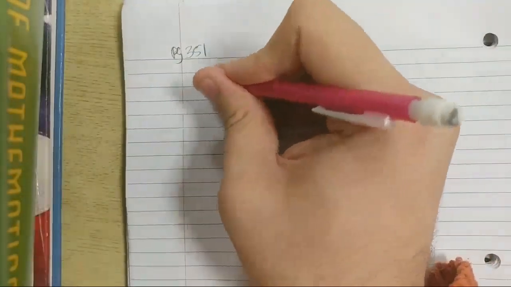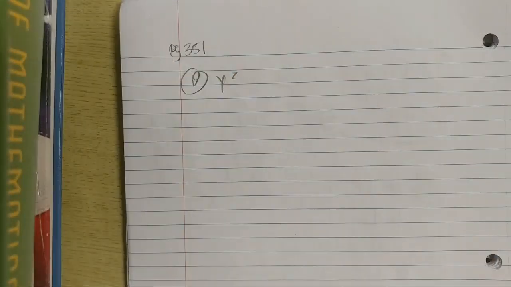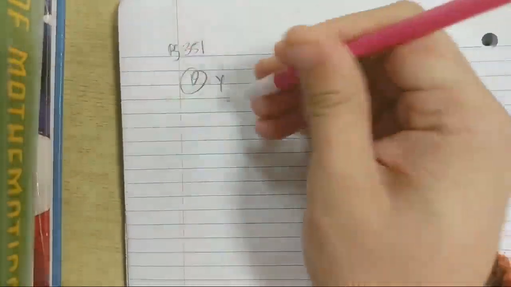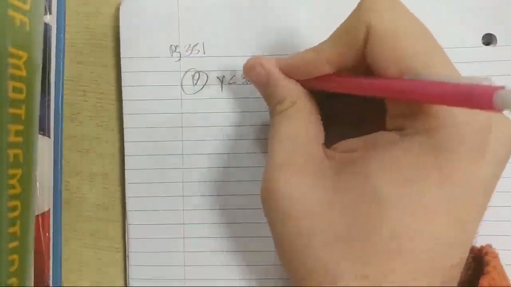You could check for solutions. We don't check it for solutions, so yes or no. I want to do one that is, so let's do number 19. Y is less than 3x plus 5.